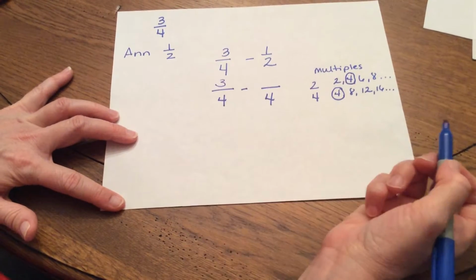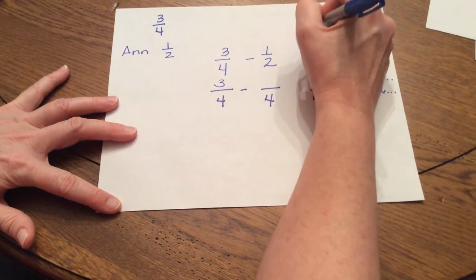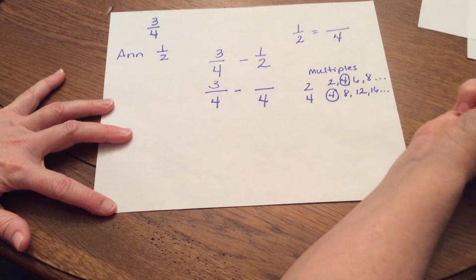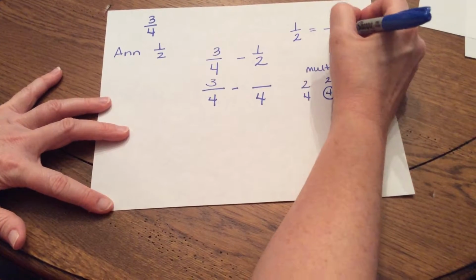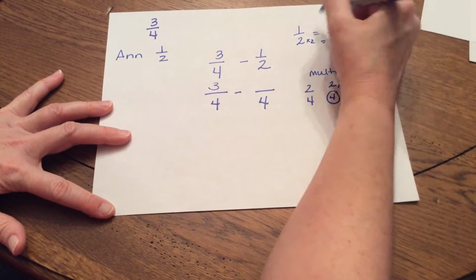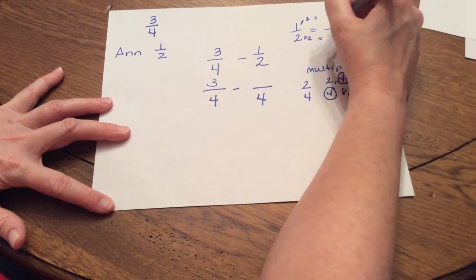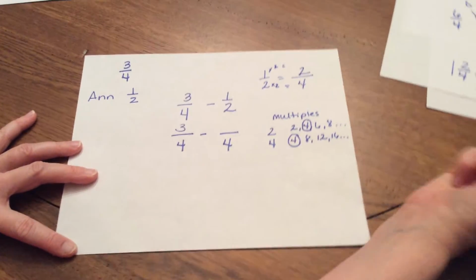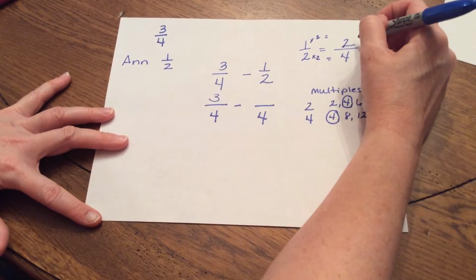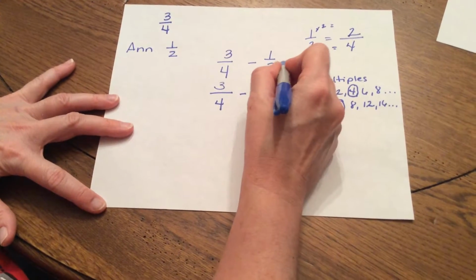3/4, we're just going to bring that one down. And then for 1/2, to change this into an equivalent fraction, 2 goes into 4, it's 2 times. And then we're going to multiply 1 times 2 to get 2. So 1/2 has an equivalent fraction of 2/4. So we're going to bring this down, 2/4.